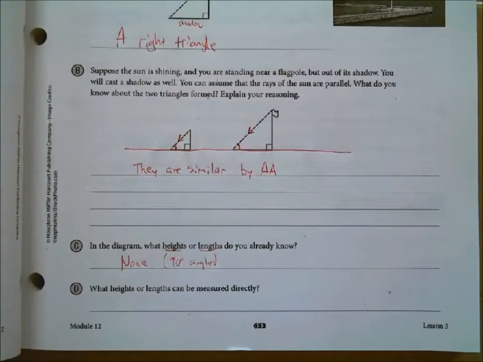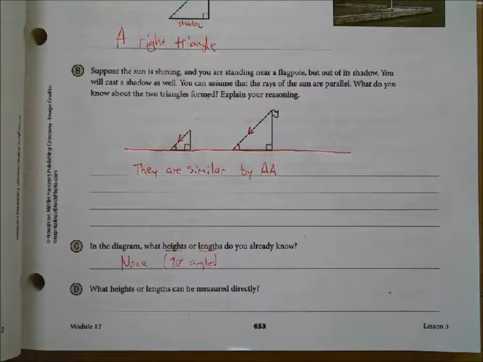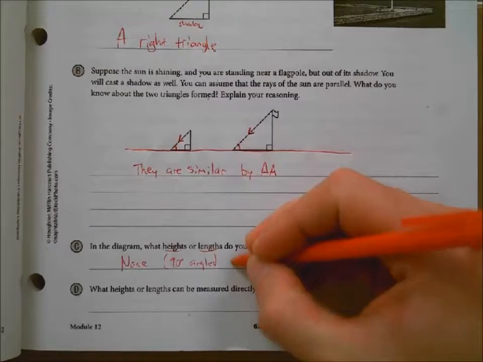Yeah, Reed? Since it doesn't give, well, I don't know, if you're assuming that the person standing is you, you could give the height yourself. There you go. Yeah. So some people know their height.